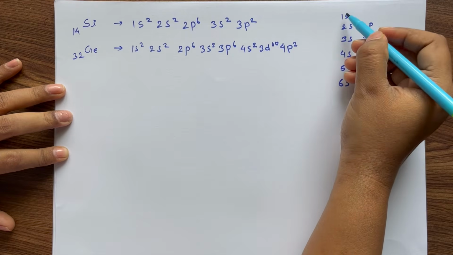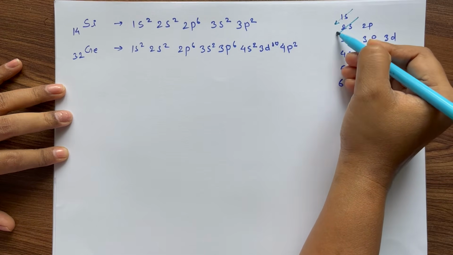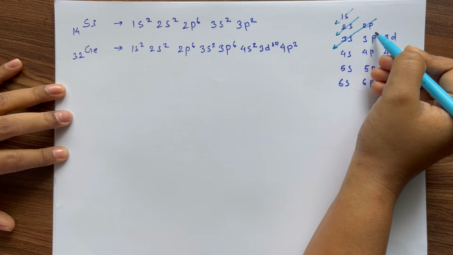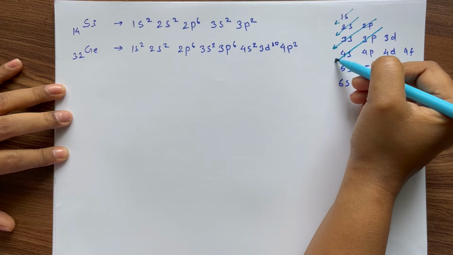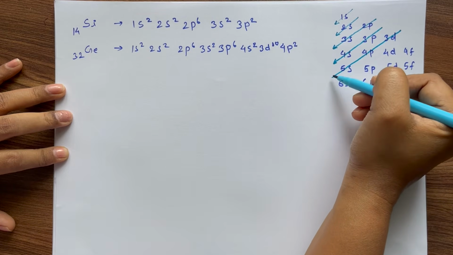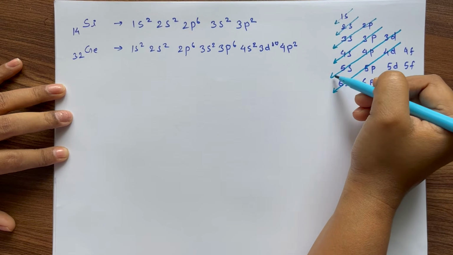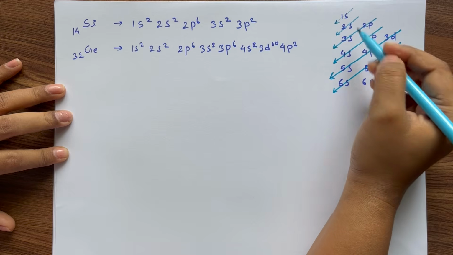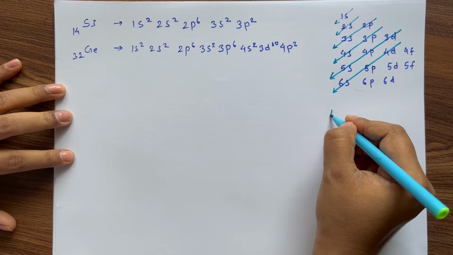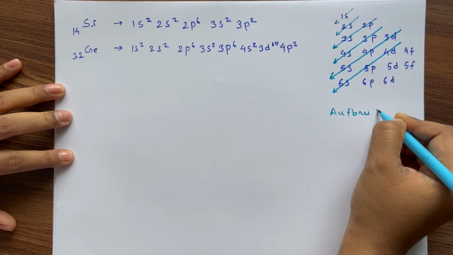So electrons will fill this 1s first, then 2s, then 2p and then 3s. After that 3p and then 4s. Then 3d, 4p, 5s, 4d, 5p, 6s. So this is the order of filling the electrons in your shells and subshells. So this is also called Aufbau principle.